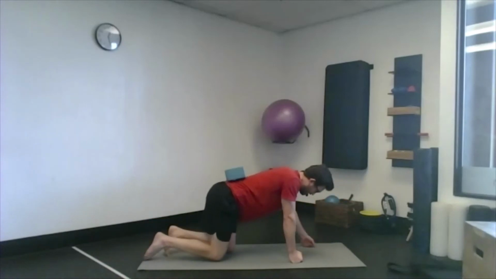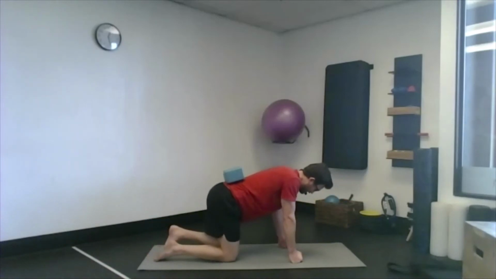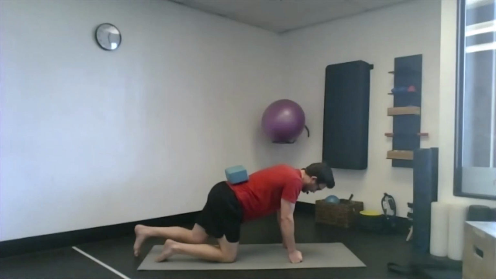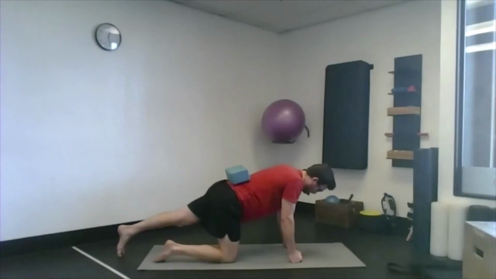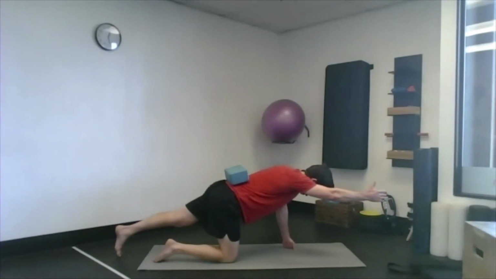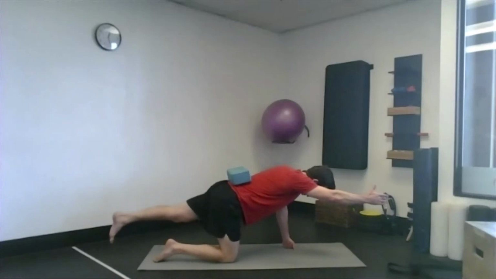Good, we got that extremity motion dialed in. We're gonna progress that a little bit, really making sure to keep that low back stable. Let's bring that left leg back again, kickstand, toes on the floor, right arm overhead. Let's slowly lift and hover that left leg up.